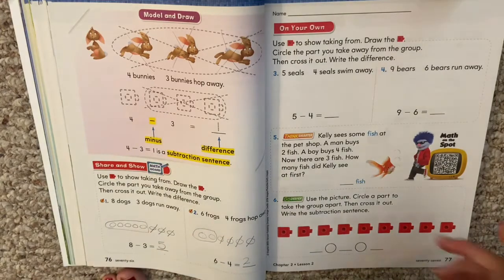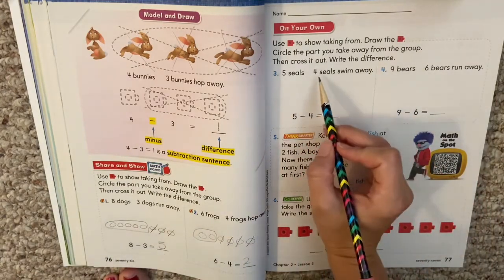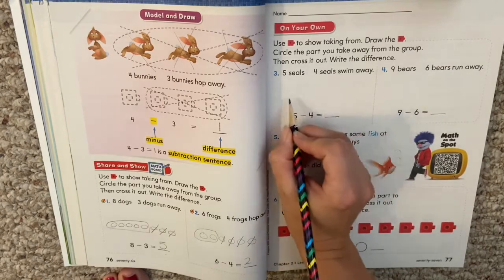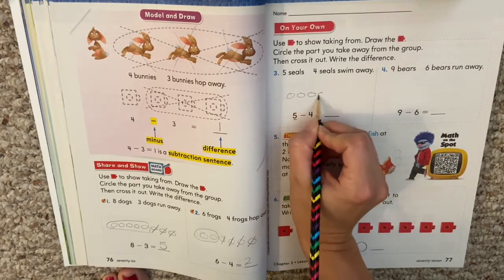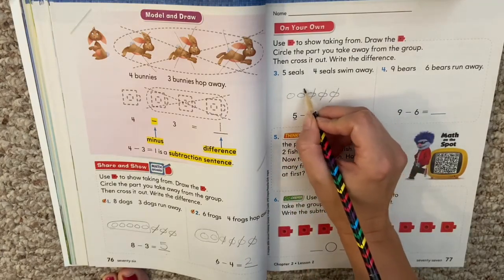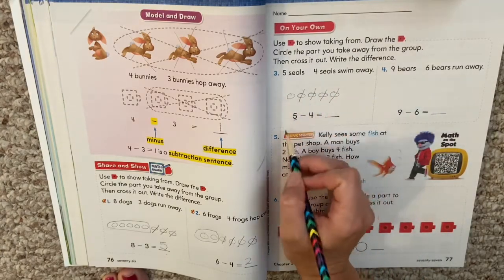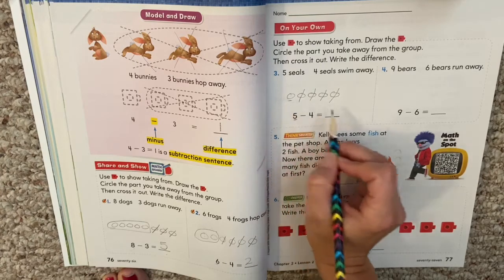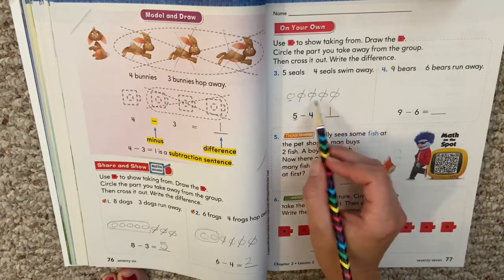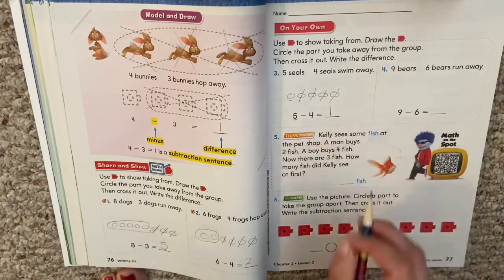All right, we had 5 seals and 4 seals swim away. 5 minus 4. So we start with our first number, 5. Minus 4 means we crossed 4 off. How many are left? You had 1 left. Okay, make sure your picture shows that you had 5 and that you crossed 4 off.